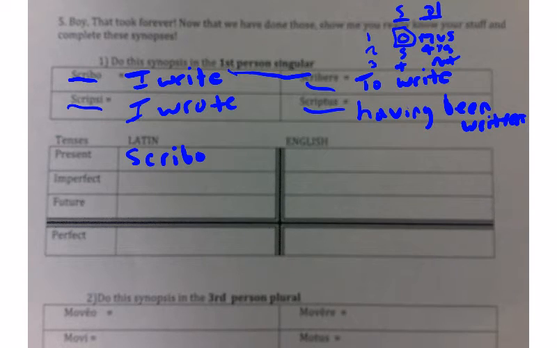Now, if it was like the third person singular, then I would have had to cut off the RE, right? Take that E, that's a short E, because this is a third conjugation, and change it to an I. But I didn't, because it's just first person singular, so it was scribo, it was right there. But for the imperfect, I am going to have to do that. So for the imperfect, right, I'm cutting off the RE, and then I have scribe, right, that's my stem, and I'm just going to add my ending, and what I want for imperfect is bam, scribebam, okay?